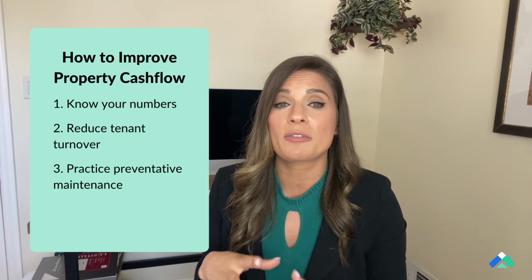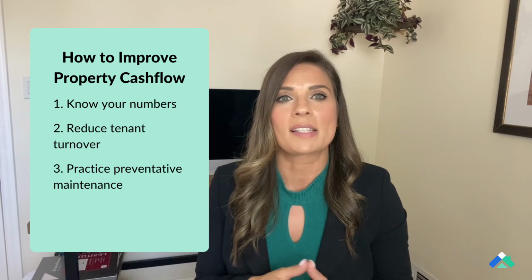Improving your cash flow and abiding by these 3 tips can be the difference between success and failure as a real estate investor. At the end of the day, only you can know your financial goals, but getting the most out of your investment is always in your best interest. To improve your cash flow, we talked about knowing your numbers, reducing tenant turnover, and practicing preventative maintenance to reduce the long-term cost of repairs.